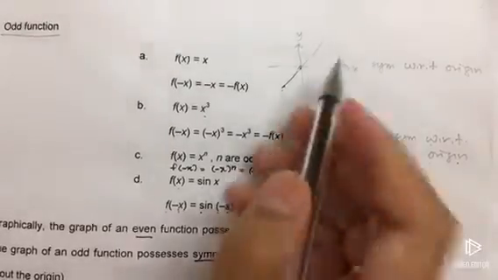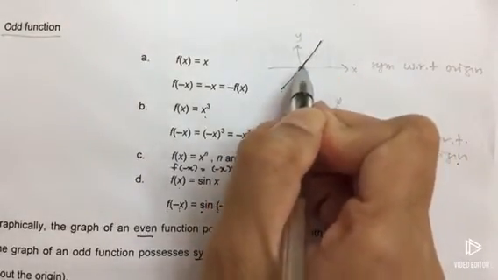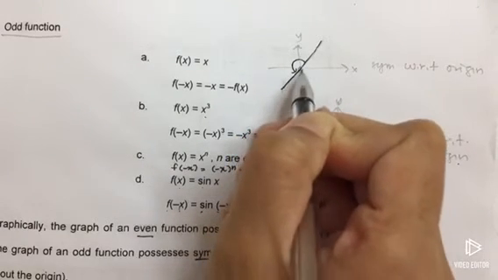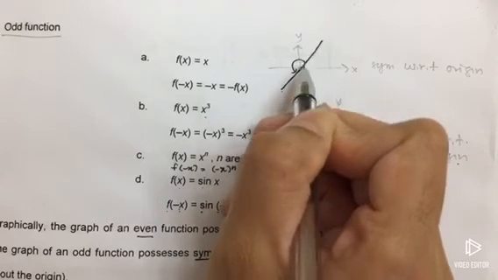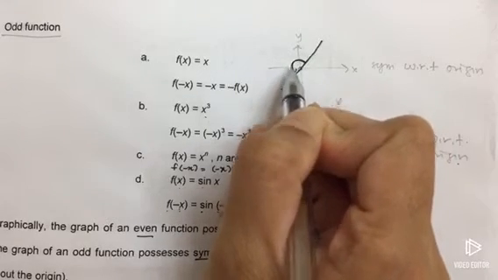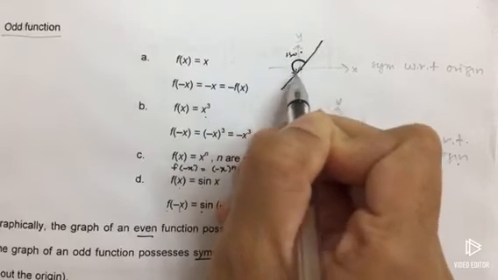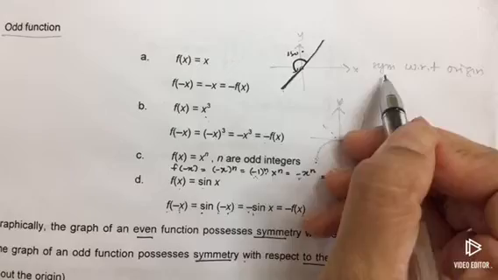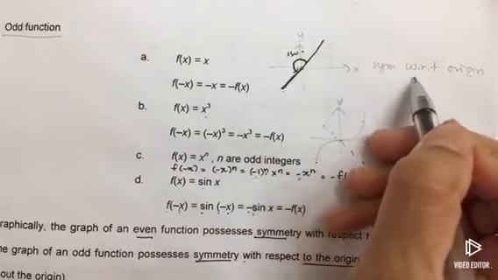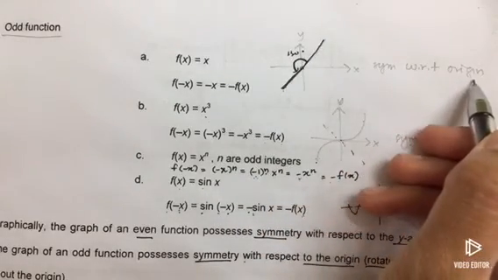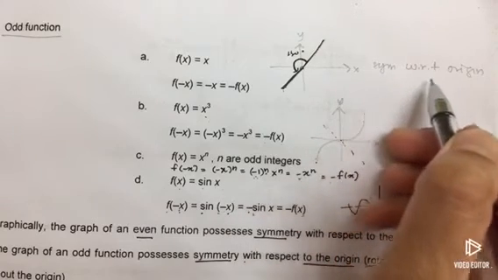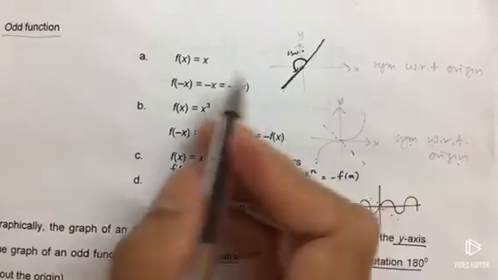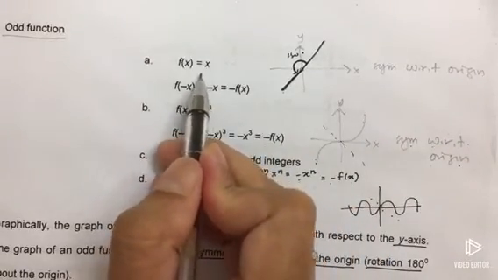Okay, this line, when we rotate 180 degree, we get this line. The top line, when we rotate 180 degree, we get this bottom line. So we can conclude that this graph is symmetrical with respect to the origin. So when this graph is symmetrical with respect to origin, it concludes that this function is an odd function.